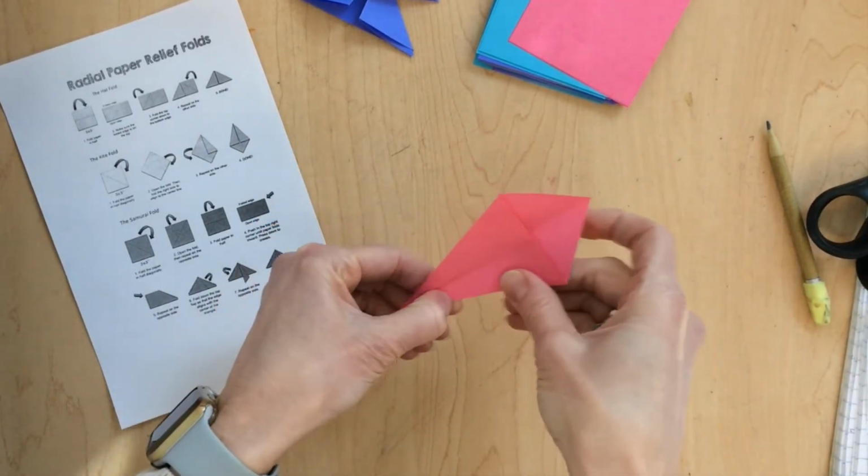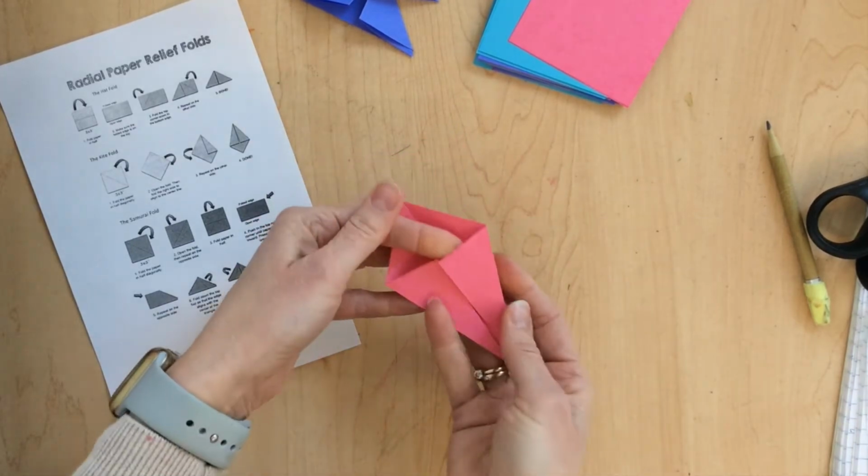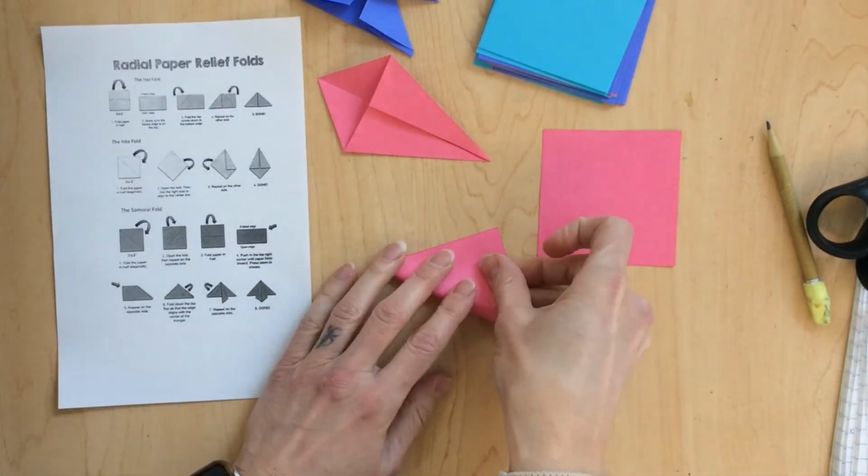And guess what? Repeat these same directions 3 more times. We want 4 in the end again.